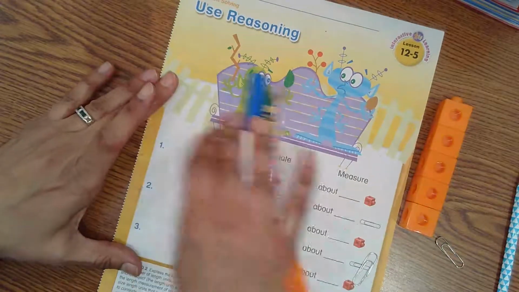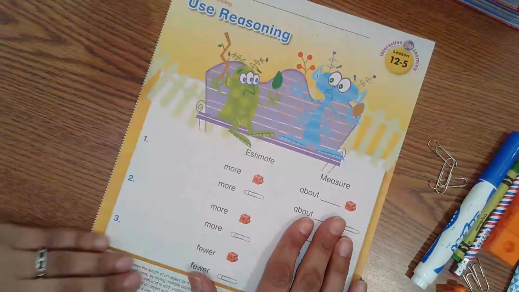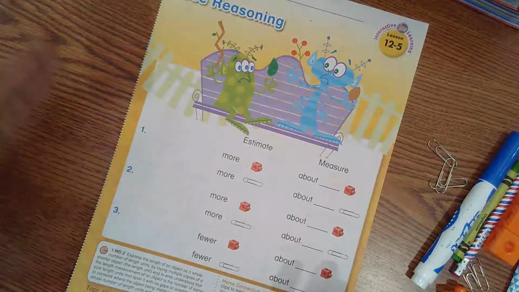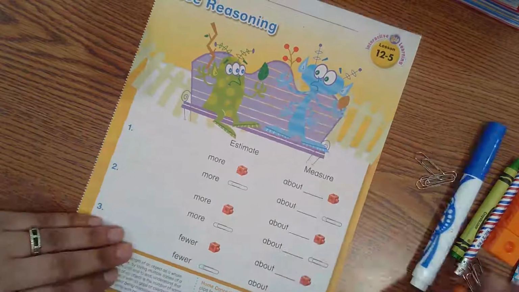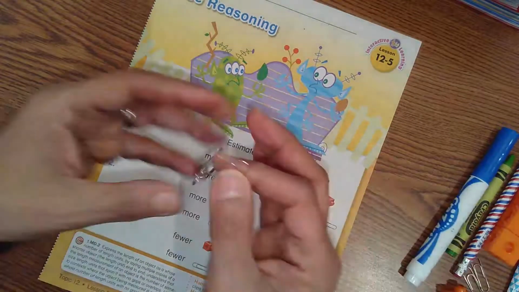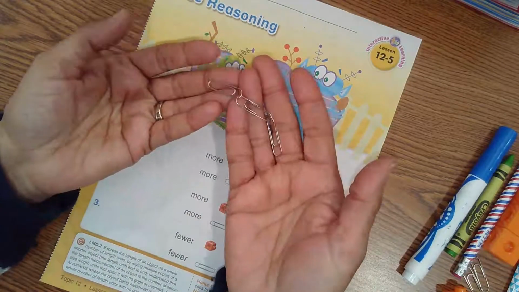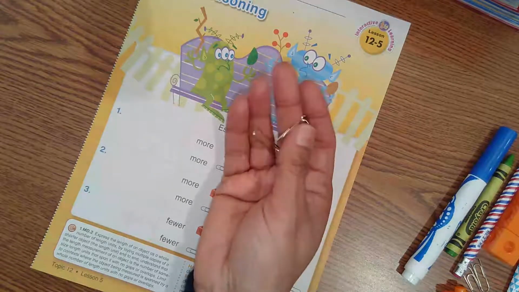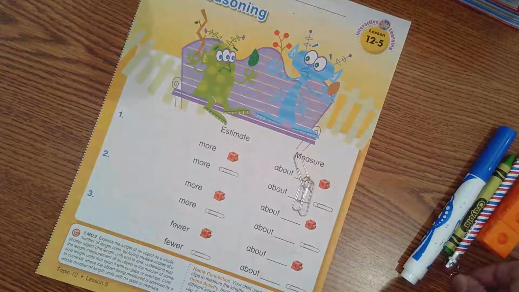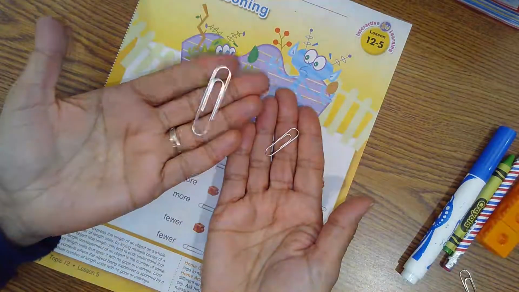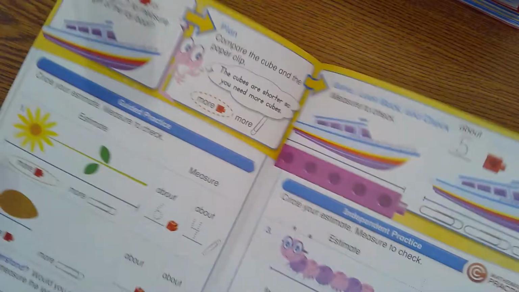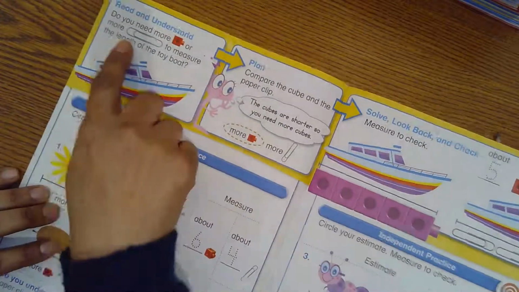Okay, so as I told you, this exercise, the first page, exercise 1 and 3, is always going to be different because you're using different objects, and maybe your paper clip is a different size. Well, I would rather you have the regular size, not the big one, because for this exercise we need just the normal paper clip size. Okay, read and understand.